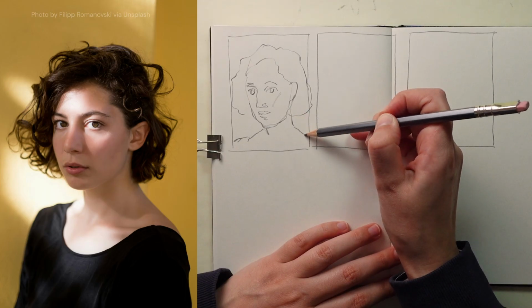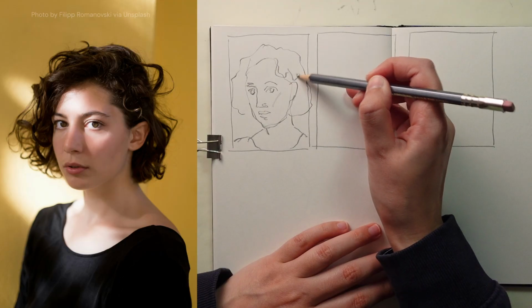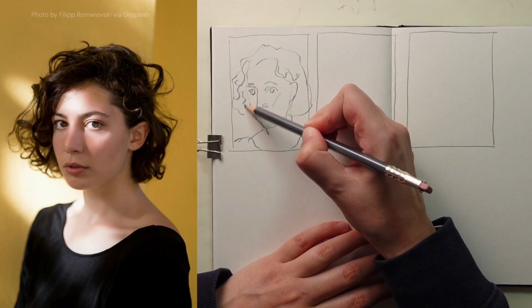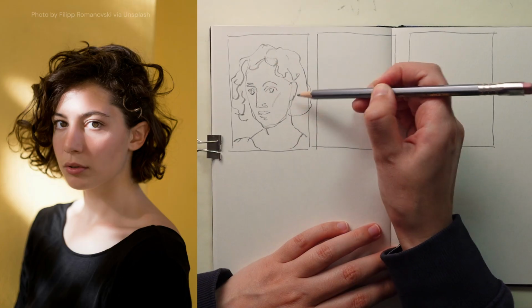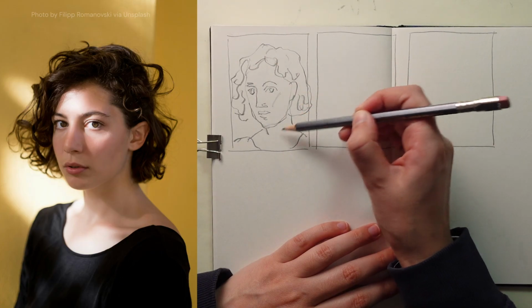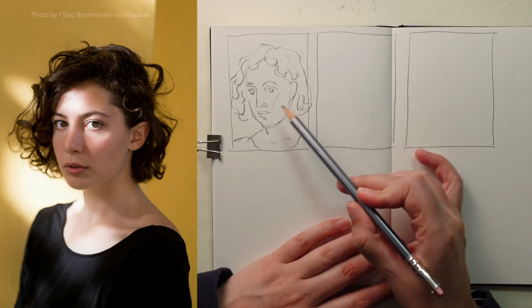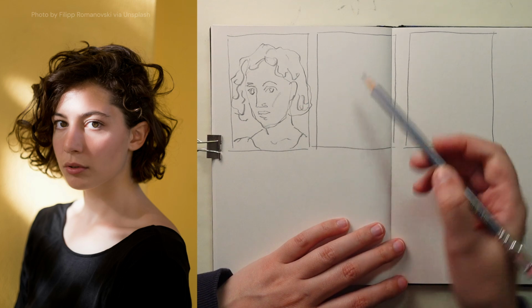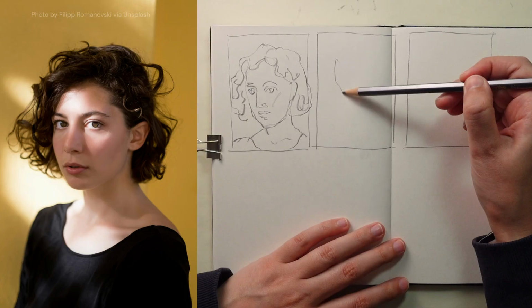Adding a little bit of the neck and the shirt. Can add some more details here, the ear. And that's it. Next, I'm going to look at this drawing and simplify it a little bit and try to make it faster.